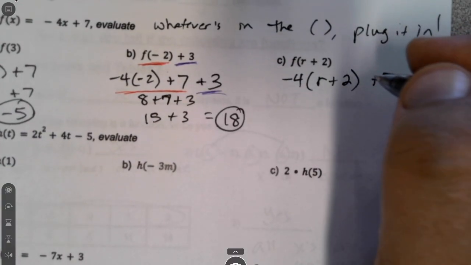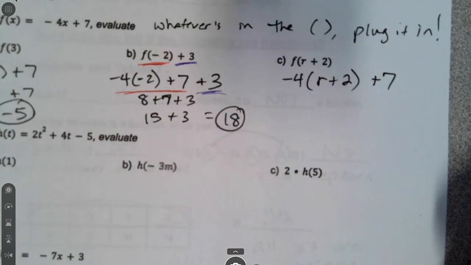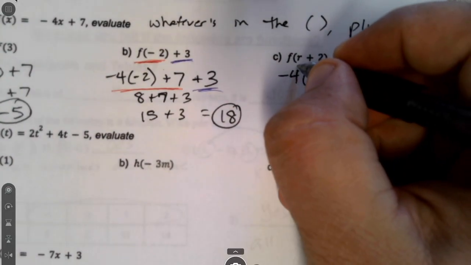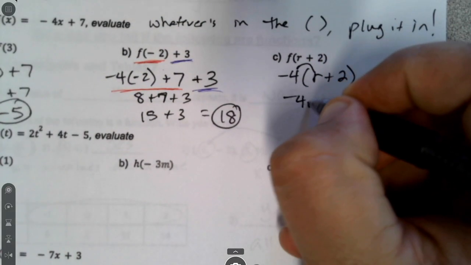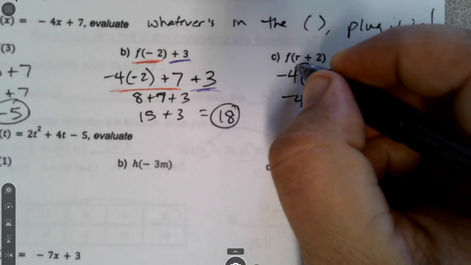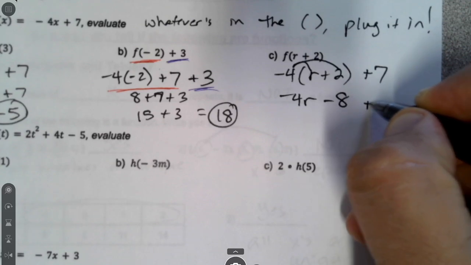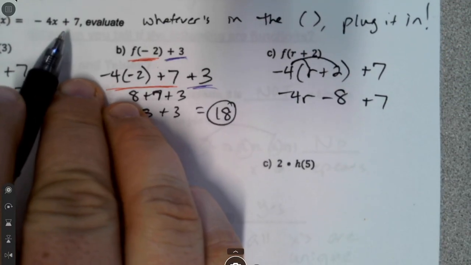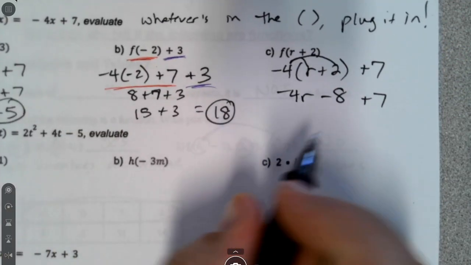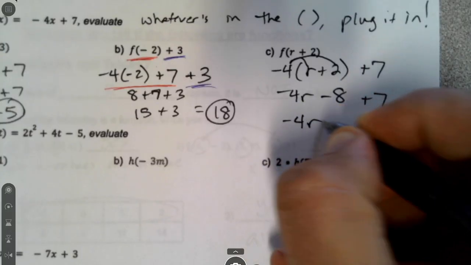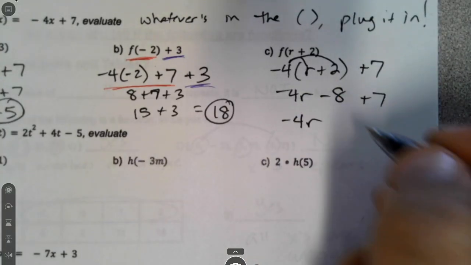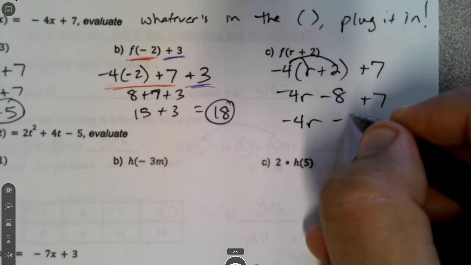Now we have to distribute, because r plus 2 doesn't go together. They're not like terms. So I do negative 4 times r, and then negative 4 times 2, which gives me negative 8. And then don't forget the plus 7, which is just coming from right here. So negative 4r stays that way because there's no other r. Negative 8 plus 7 is negative 1.